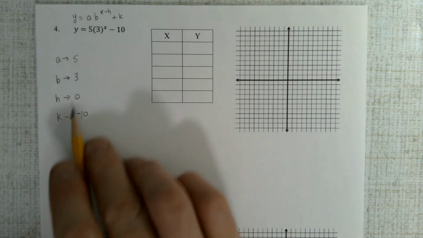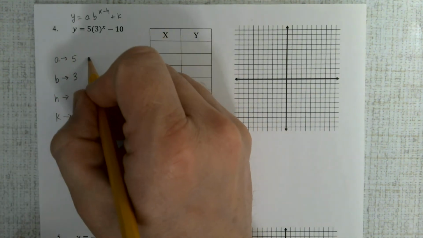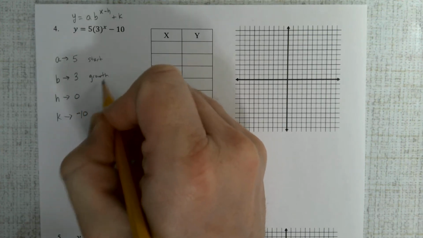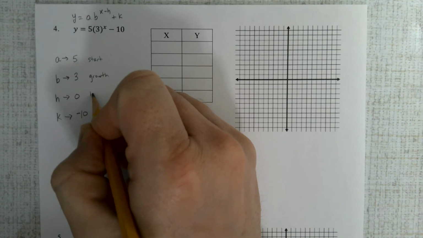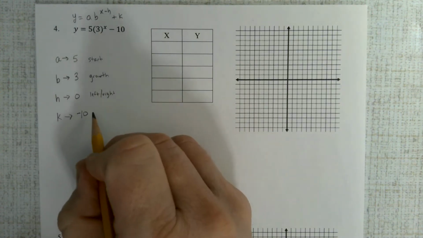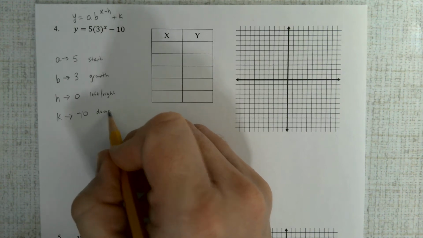We talked about what all these meant yesterday. This is the starting value. And this is the growth factor. And this is the left or right. There is no movement left or right. And this is a negative 10 downward shift in the graph.